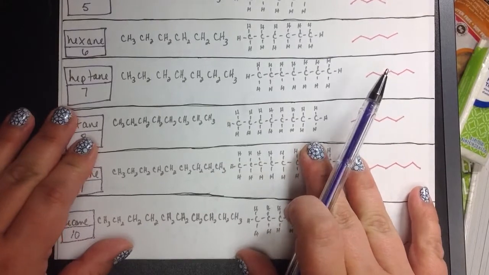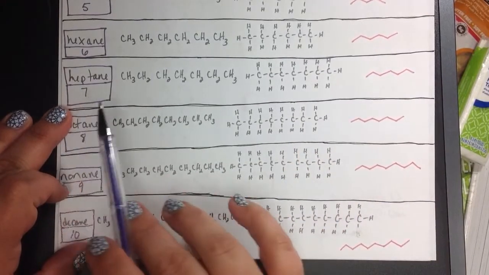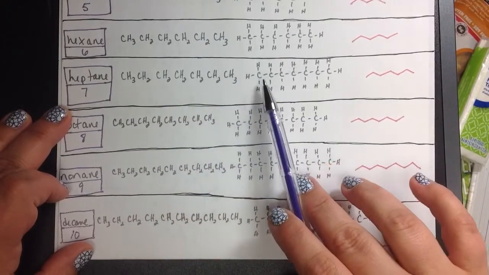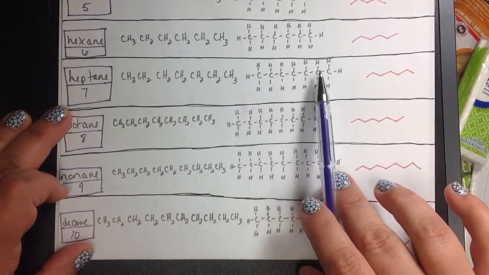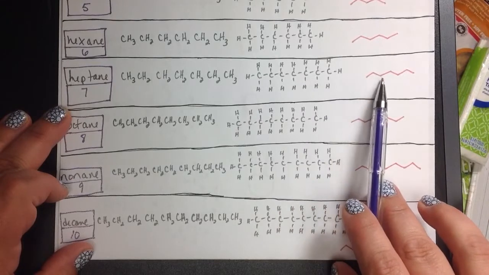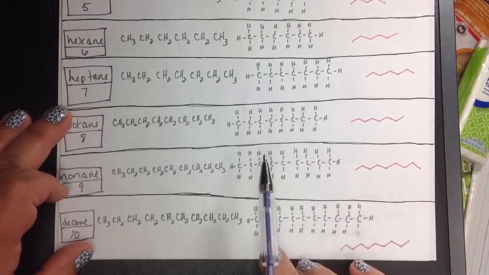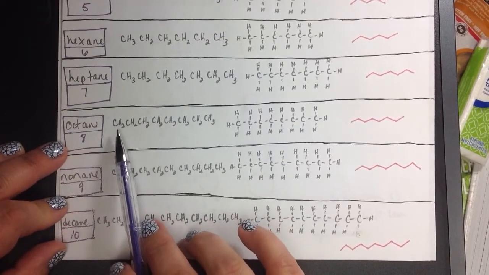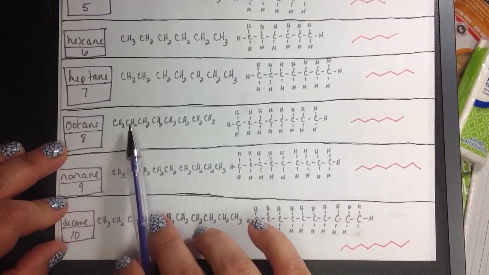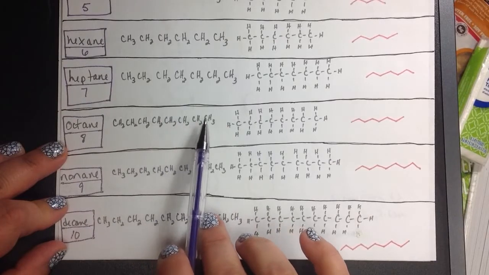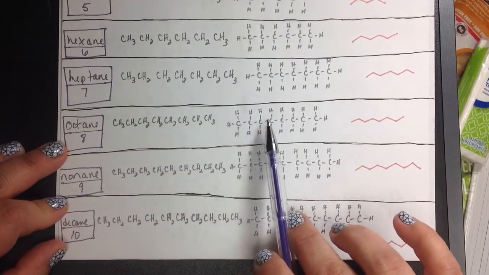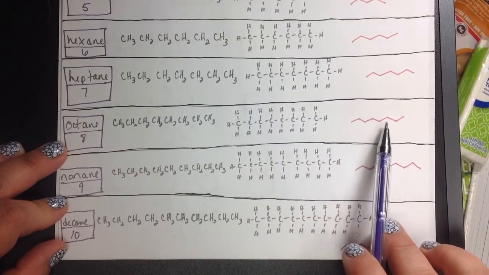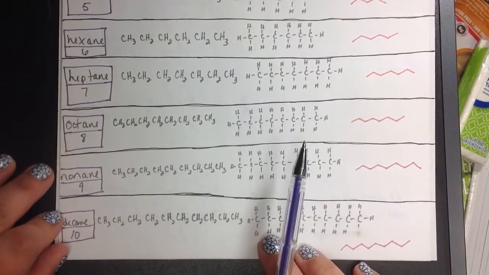Next we have heptane. 7 carbons, 1, 2, 3, 4, 5, 6, 7. All the same. Next comes octane. 8 carbons. 1, 2, 3, 4, 5, 6, 7, 8.